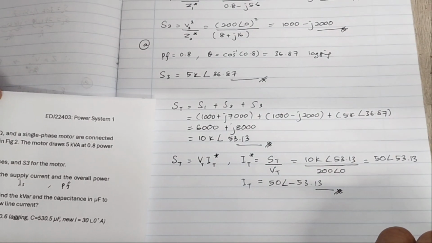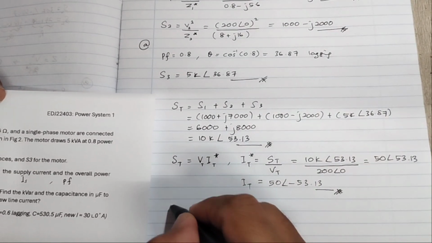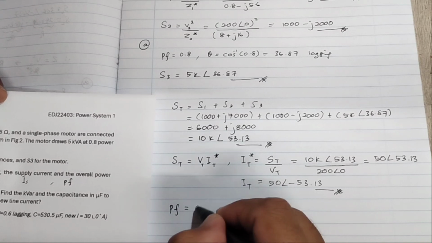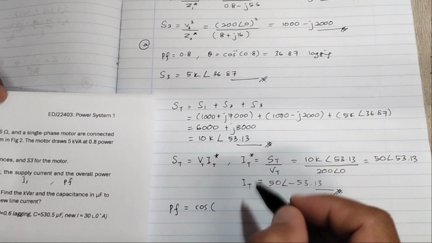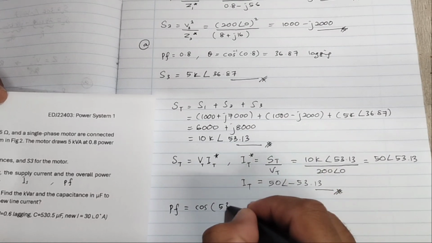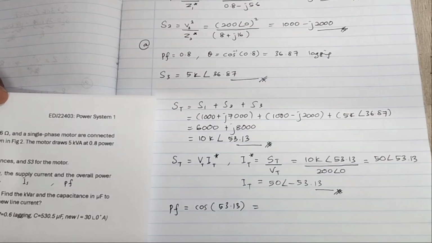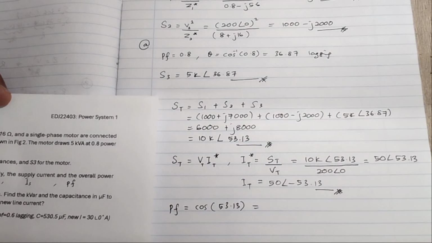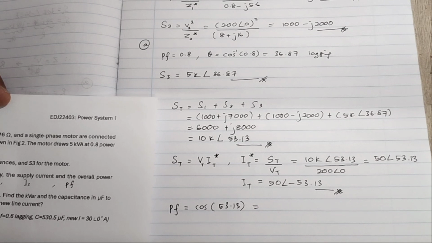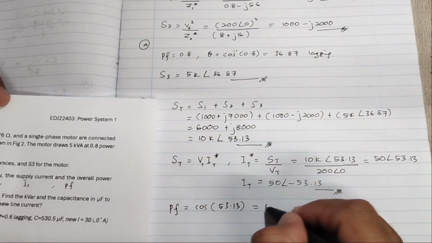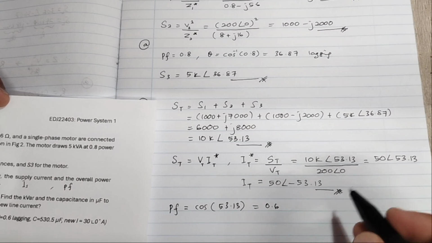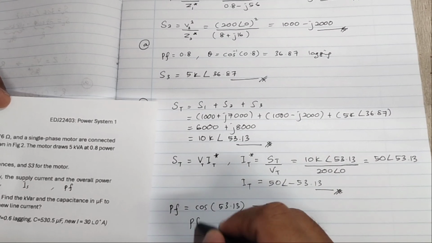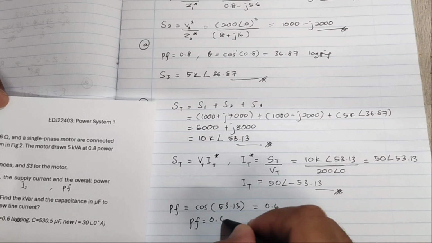Okay, S supply total. And also last one, power factor. Power factor actually cos sudut. Sudut berapa? 53.13. Terus tekan calculator, 0.6. So power factor overall 0.6.